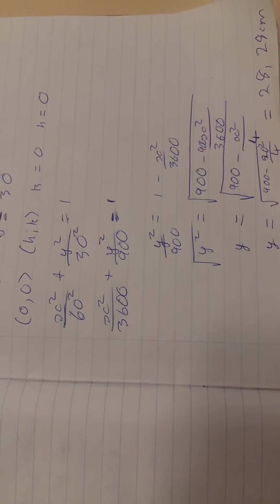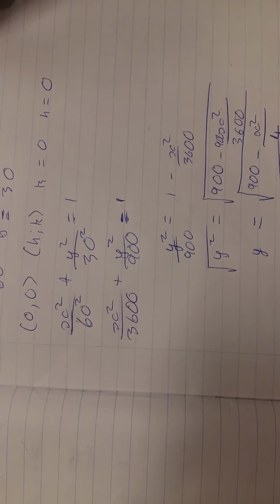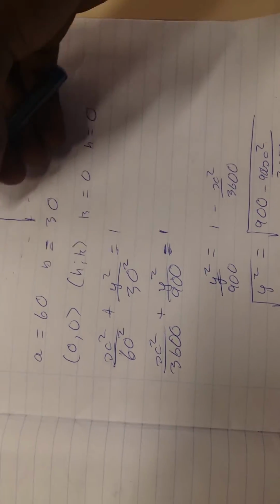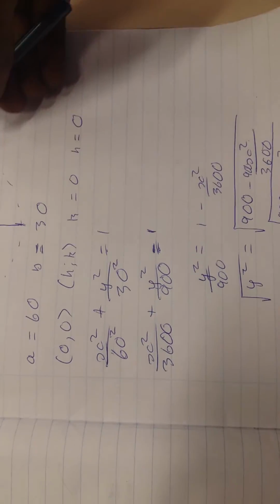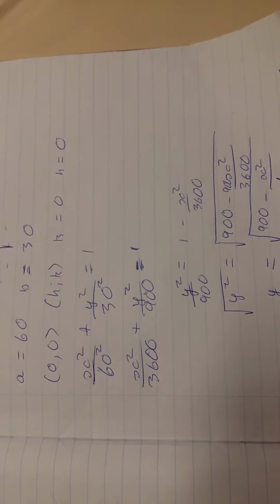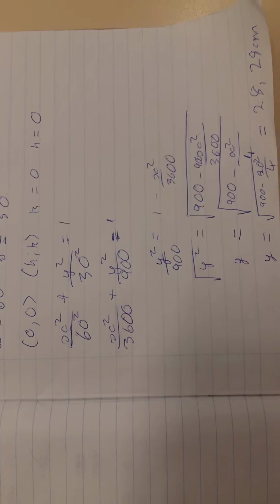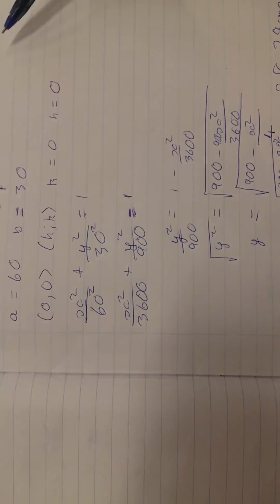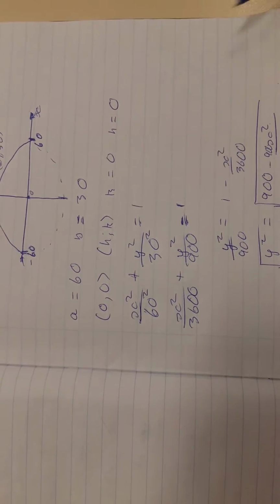But the question says find the vertical height of the window at a point on the base, meaning that you need a general equation to find the height. In this case, your height is y and your base is x.